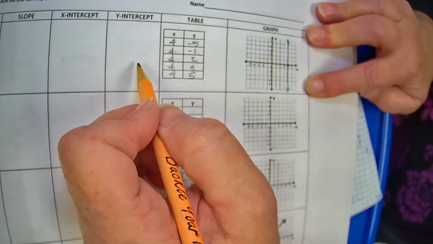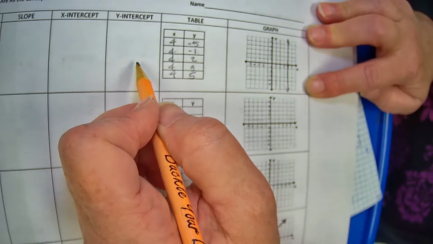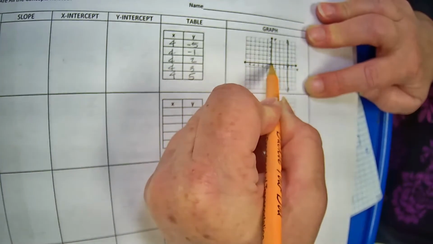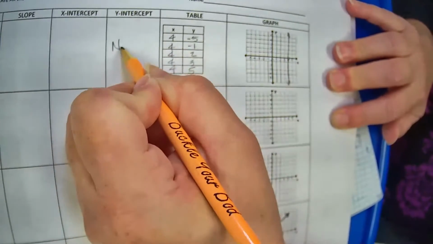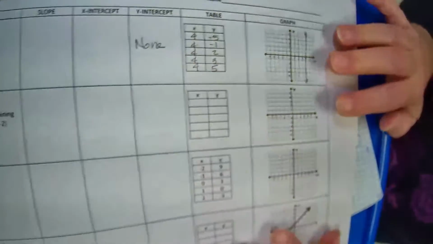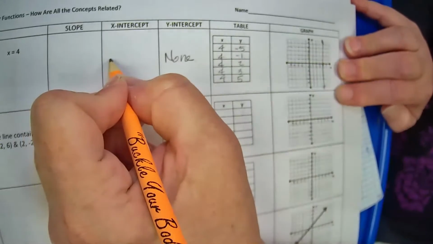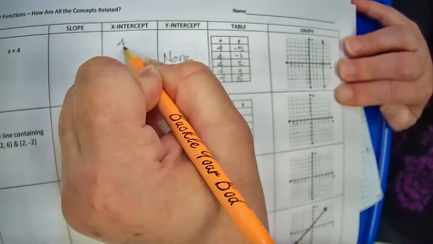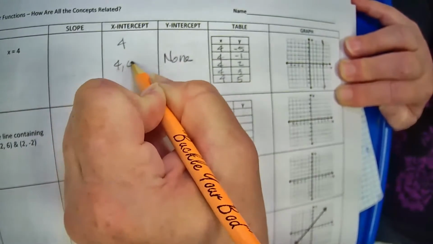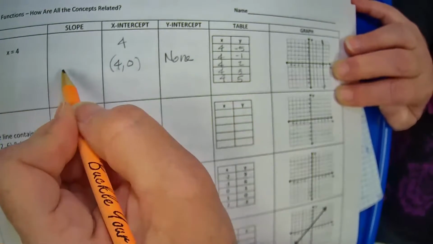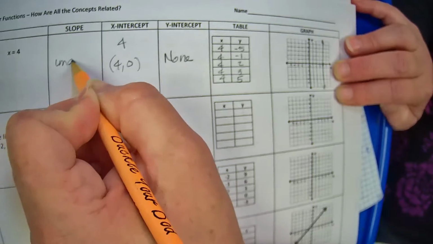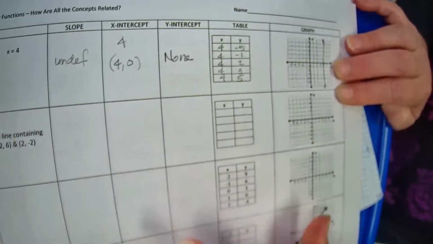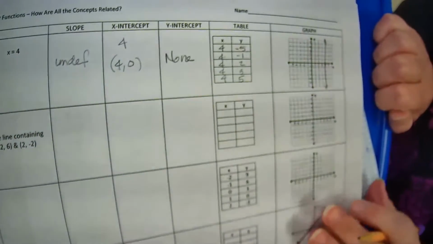Y-intercept. 0, right? It crosses right here. Oh, wait. So none? None. There you go. Okay, x-intercept. It's 4, so that's 4, comma 0. Okay, the slope of a vertical line? Undefined. Okay, so we're done with that one.